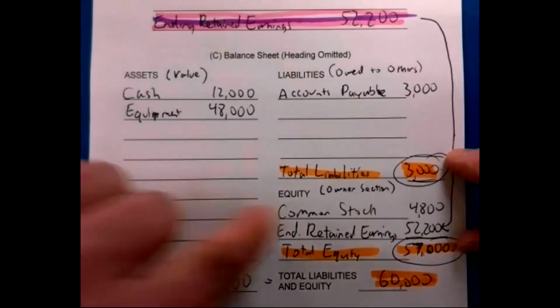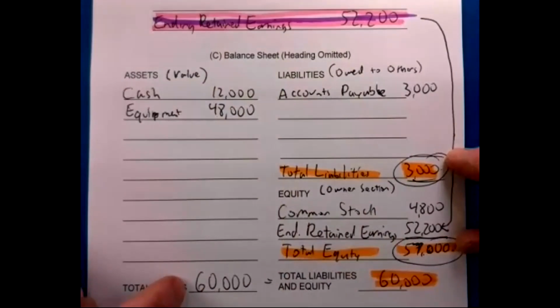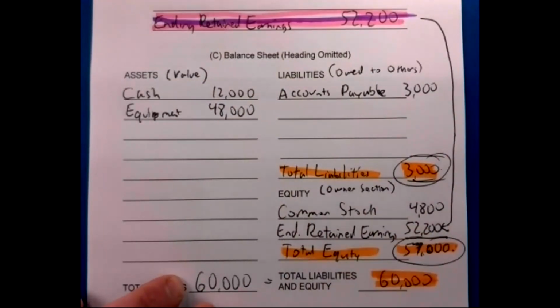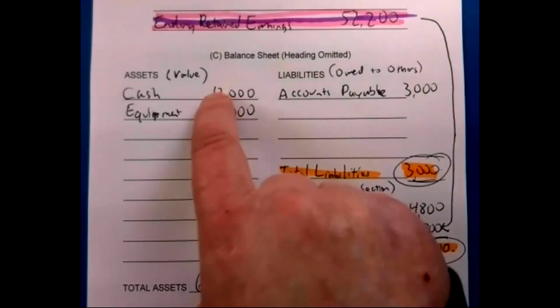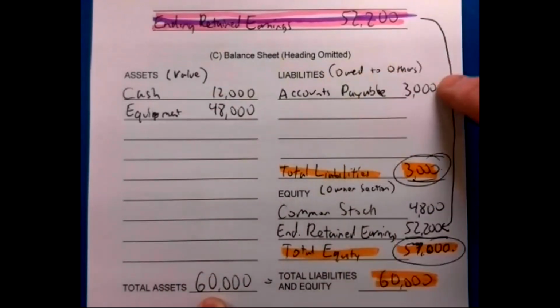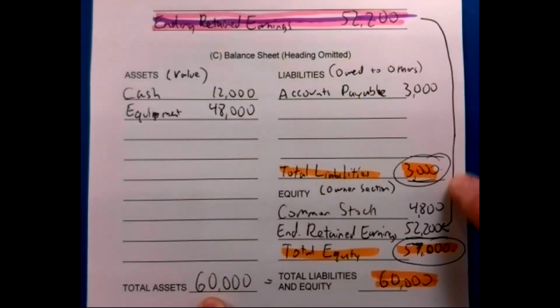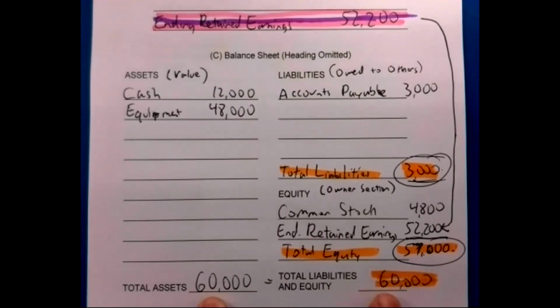So these two explain where that came from. How did you get that 60,000 worth of stuff? It has to come from somewhere. So the balance sheet really tells you where those assets came from. Borrowed 3,000, owners kicked in 57,000. That's how they got that 60,000 worth of stuff.